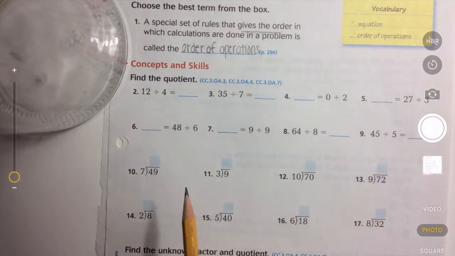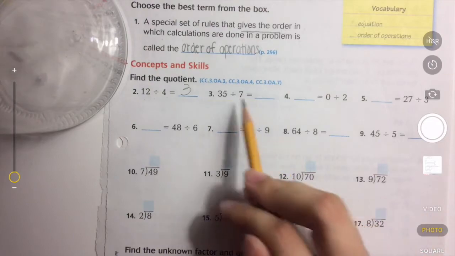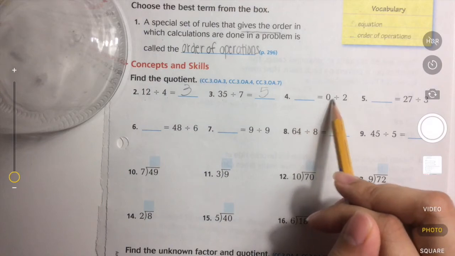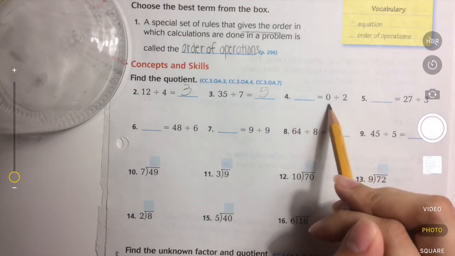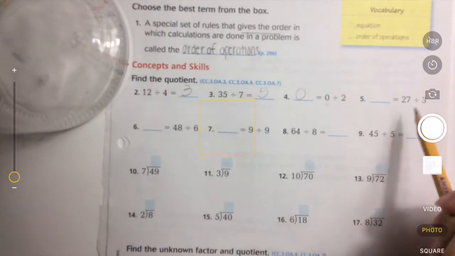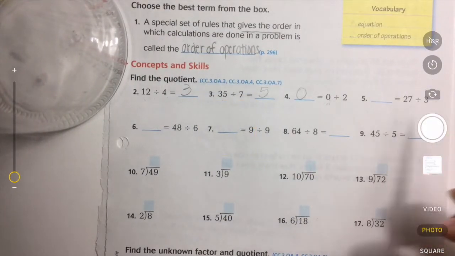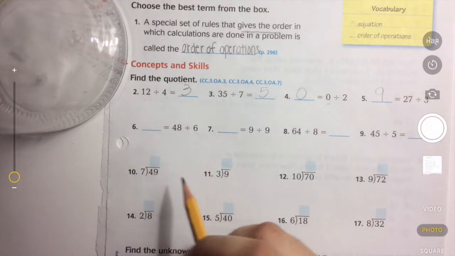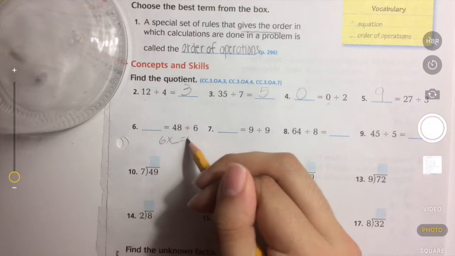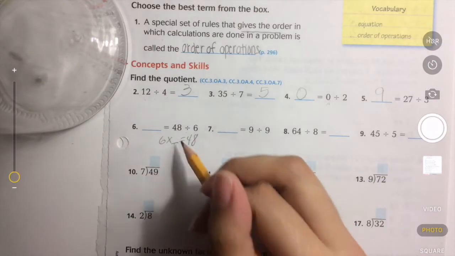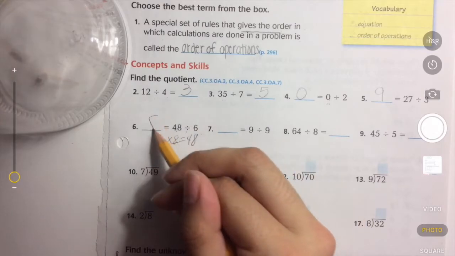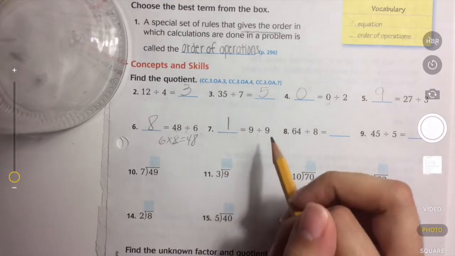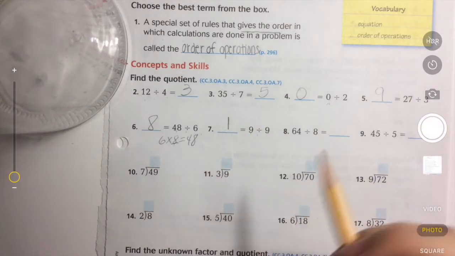12 divided by 4 equals 3. 35 divided by 7 equals 5. 0 divided by 2, remember, anytime you see a 0, it's going to be 0. 27 divided by 3 equals 9. 48 divided by 6 equals, remember, 6 times blank equals 48. What number should be there? 8. So 48 divided by 6 equals 8. 9 divided by 9 equals 1. Any number divided by itself is going to equal 1.